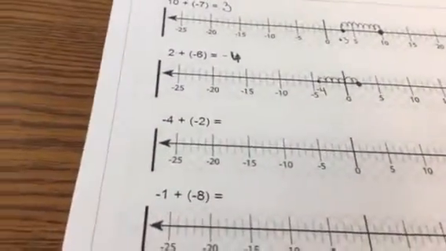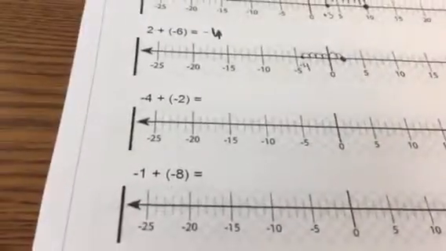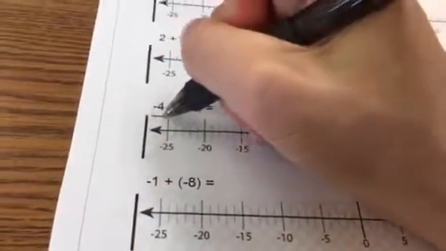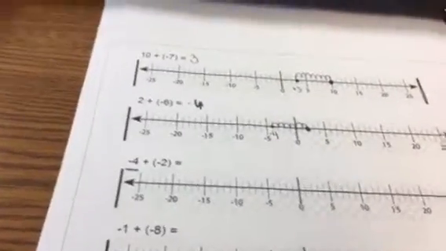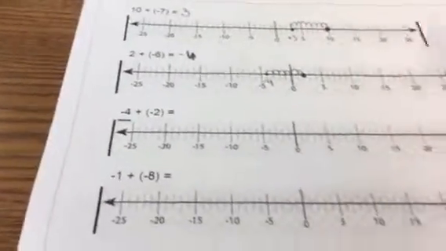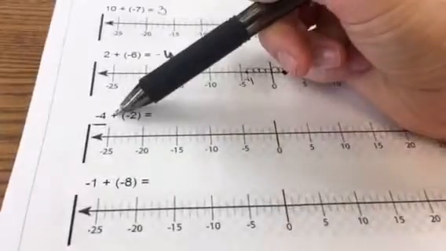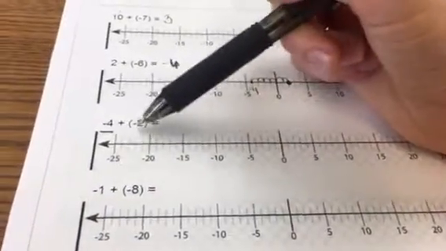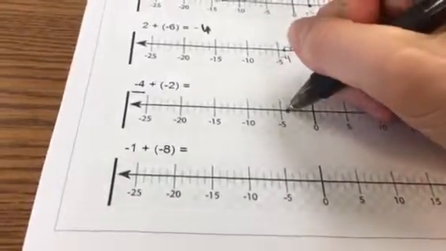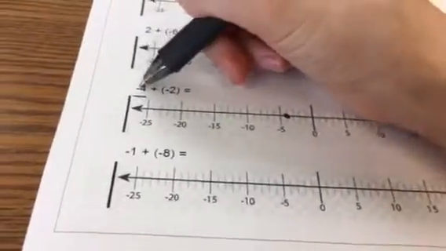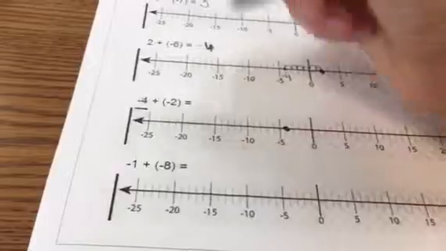Okay. Here's another one. Now, these problems change only because I'm now starting in the negatives. So that changes it because I am starting there. But it doesn't change what happens after that because just like I did up here, I'm going to think about which direction am I going in and how far. So I'm going to start at a -4 because that's what the problem told me to do.